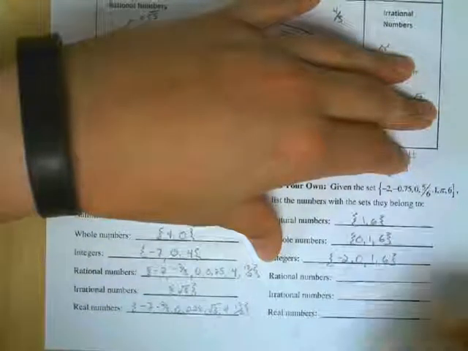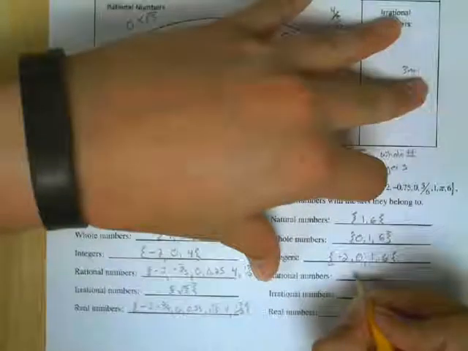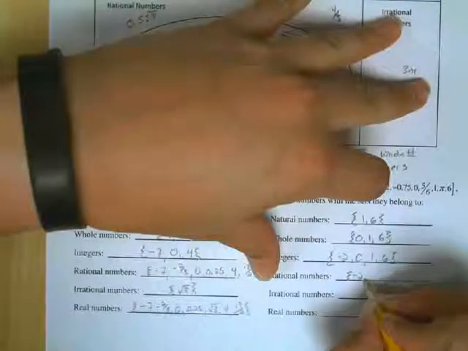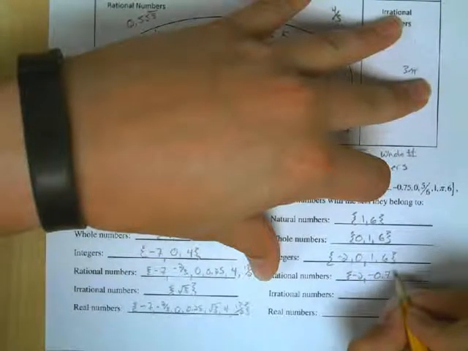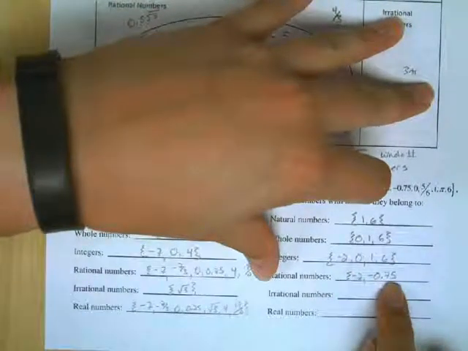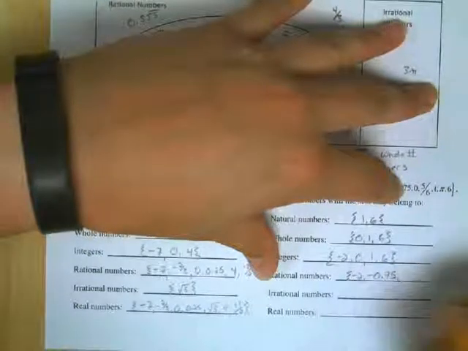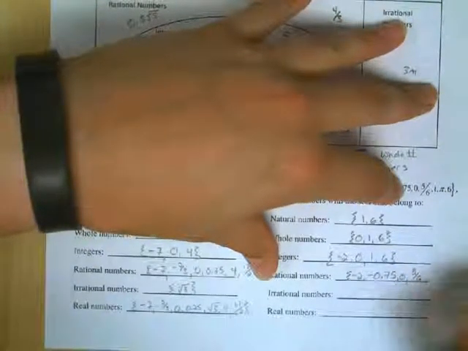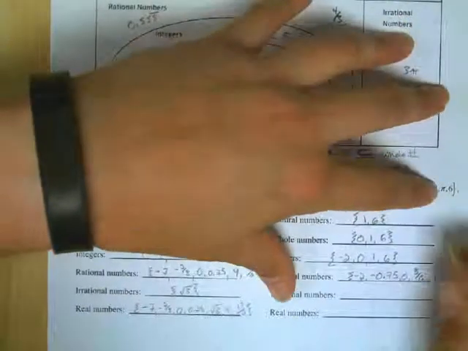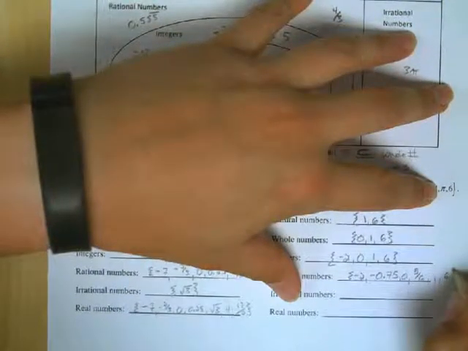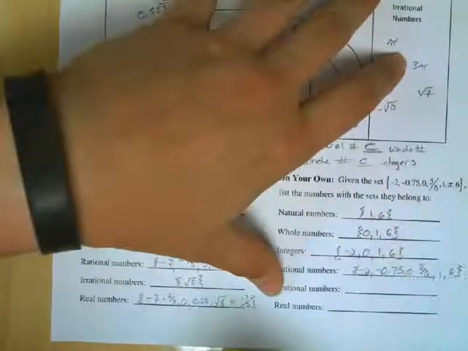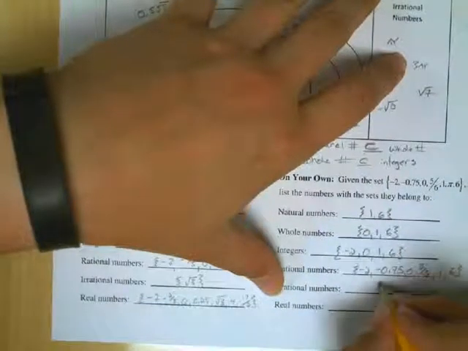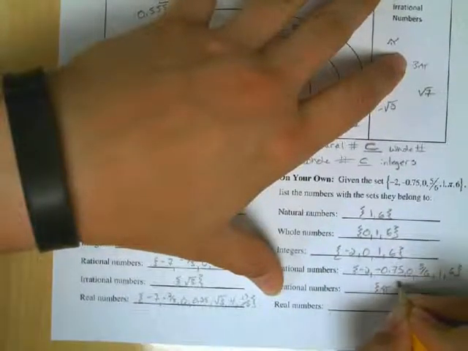Okay, rational numbers. Now here comes all my decimals. -2, -0.75, because that's just a nice ending decimal. Okay, nice ending decimal. So 0.56, of course, is already a fraction. 1, pi is not. We have to leave pi off because that is a non-repeating decimal. Irrational, the only one up there that is irrational is going to be pi. So pi is my set. That's the whole set, just pi.